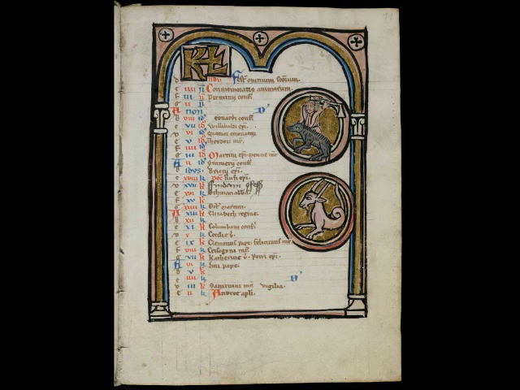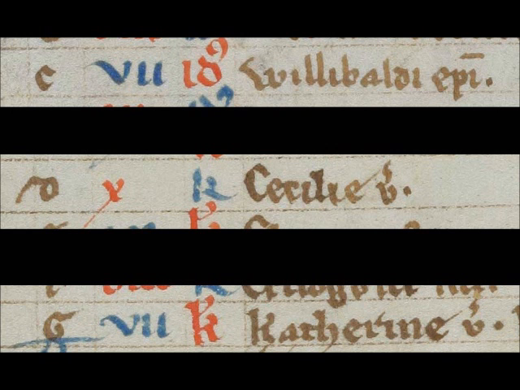Calendars primarily record important religious information day by day. They indicate the dates of the festivals of saints and the dates of other religious festivals according to local customs and rules. In this calendar we see, amongst others, St Willibald the Bishop on the 7th of the month, St Cecilia the Virgin on the 22nd, and St Catherine the Martyr on the 25th. As well as the date of the festival, the calendar indicates the festival's significance.